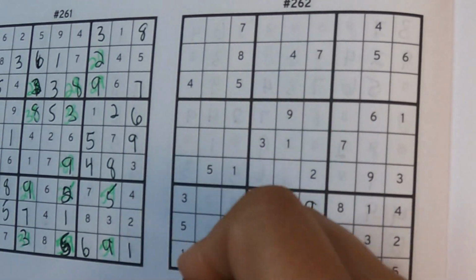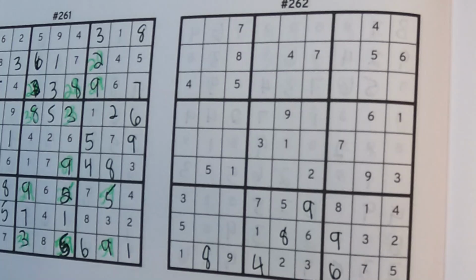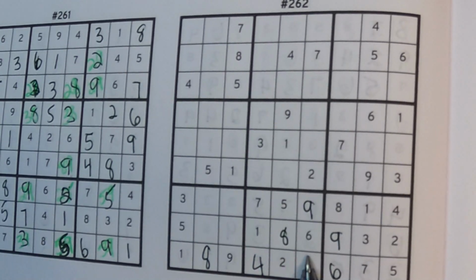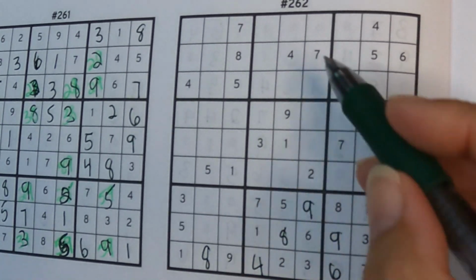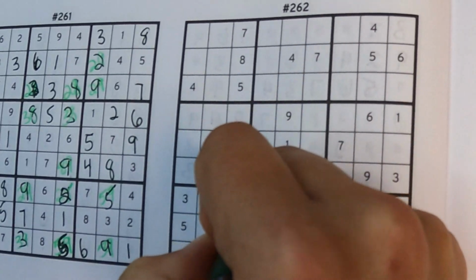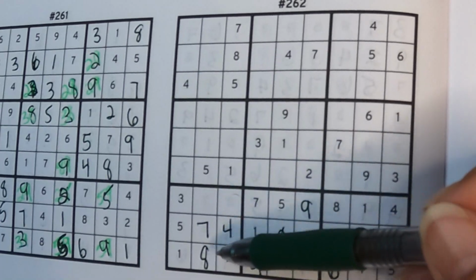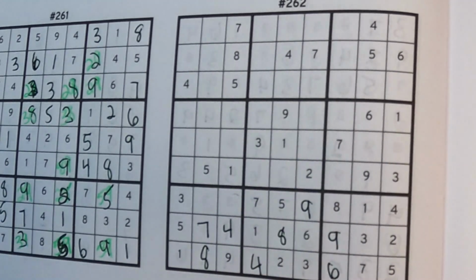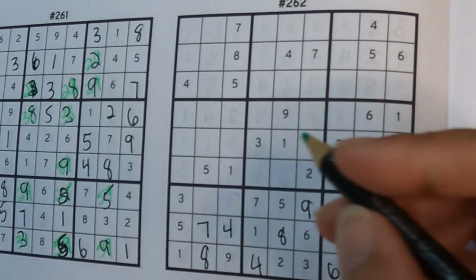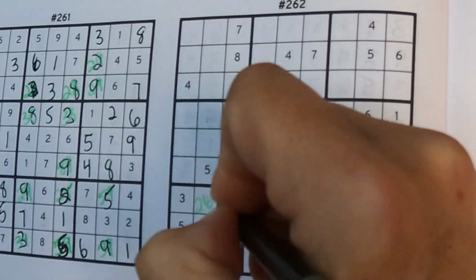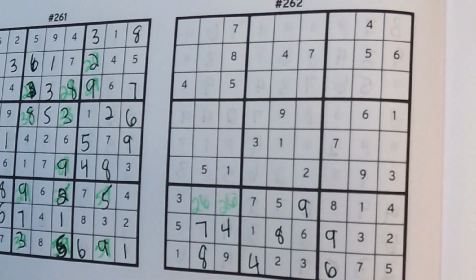For this bottom row now, we're only missing an 8. For this row, we're missing 4 and 7. We've got a 7 here, so 4, 7. For this box now, we're missing 2 and 6, and I don't see any help, so 2, 6.